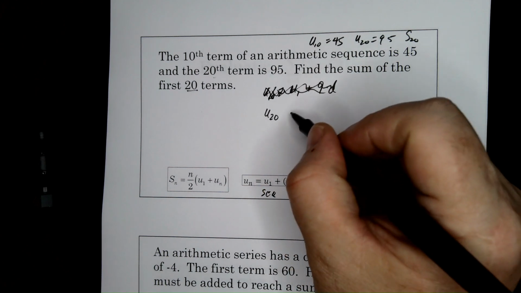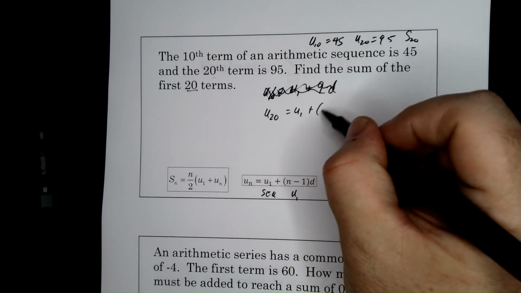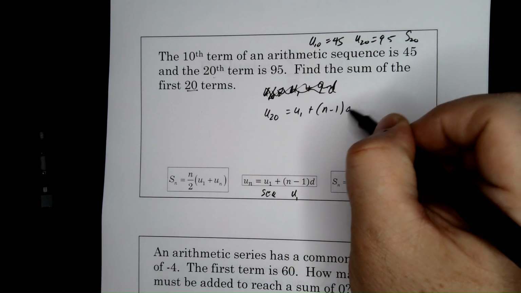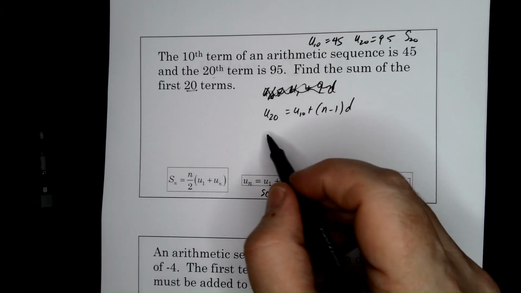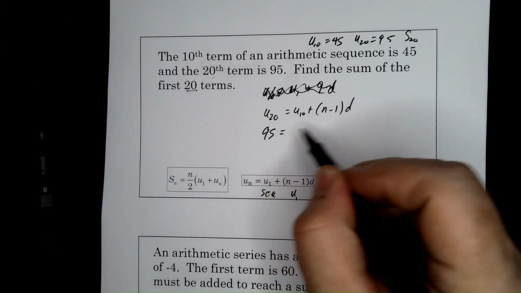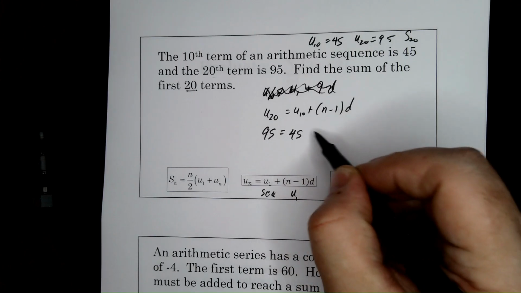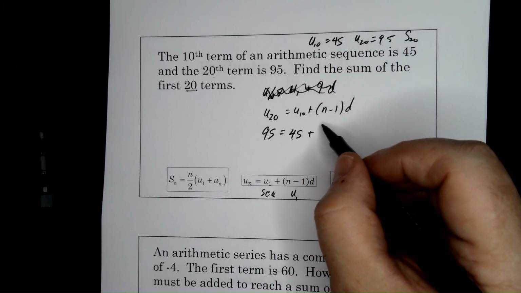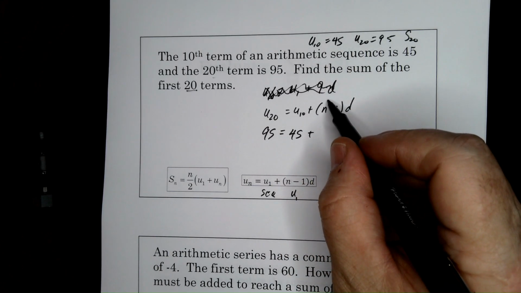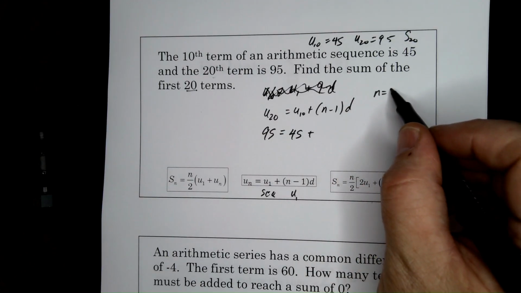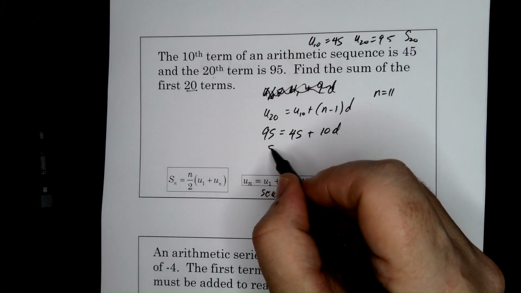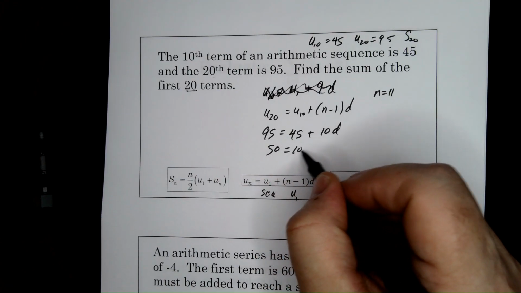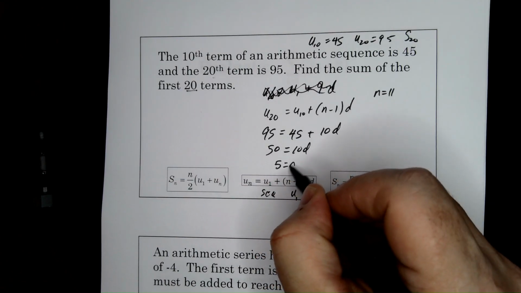Let's do U20 equals U1 plus n minus 1 times d, right? So, U10. So U20, 95 equals 45 plus, now if I go from 10 to 20, that's actually 11. So n here is going to be 11, and if I subtract 1, I get 10, right? So subtract, and you can see that d is 5.